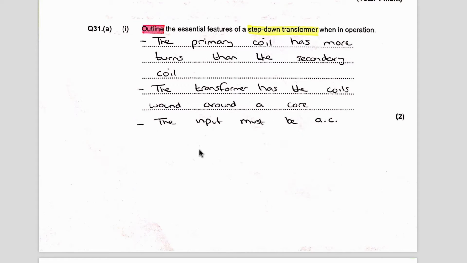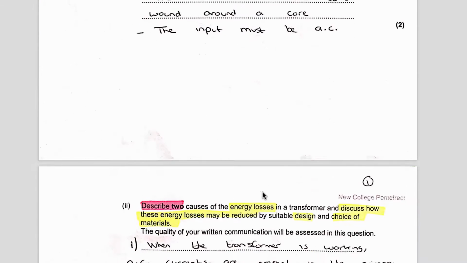In terms of a step-down transformer, the primary coil has more turns on it than the secondary coil, and when it's in operation, then the input must be alternating current for it to work, because it doesn't work with DC, because then there's no constantly changing flux linkage, so there's no constantly induced EMF. So they're the 3 essential features of a step-down transformer when it's working. Provided you've written down 2 of those things, then you get 2 marks.